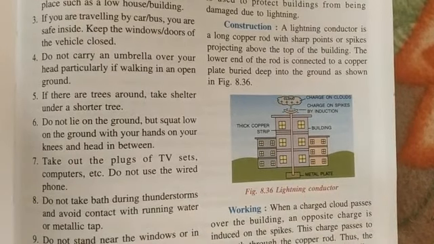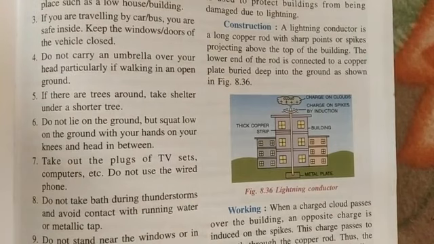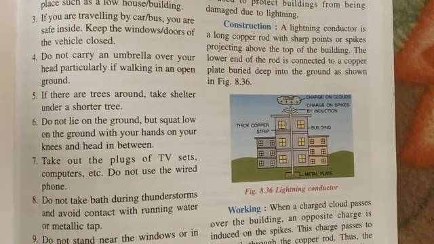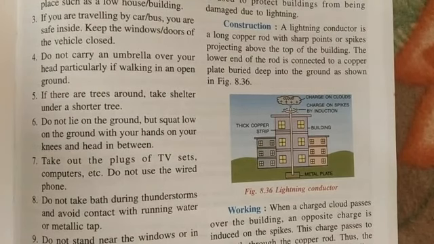No excessive current will come to your house and you will be safe. So this is the lightning conductor. With its help we can be safe in our house during lightning and thunderstorms.